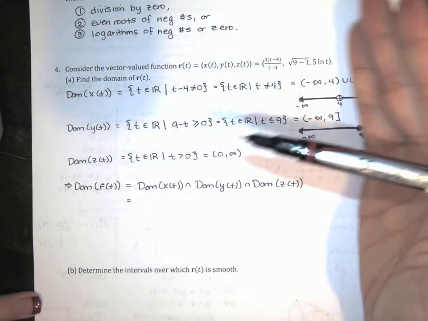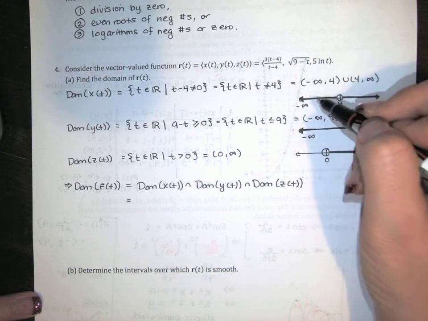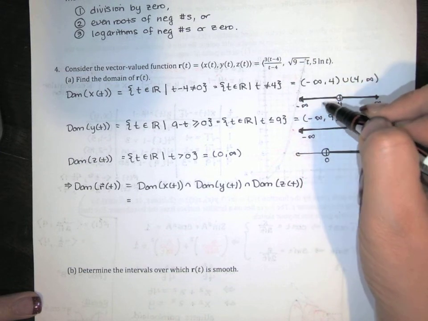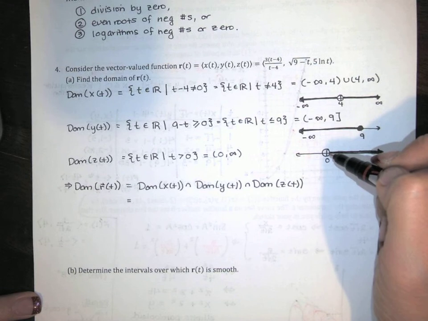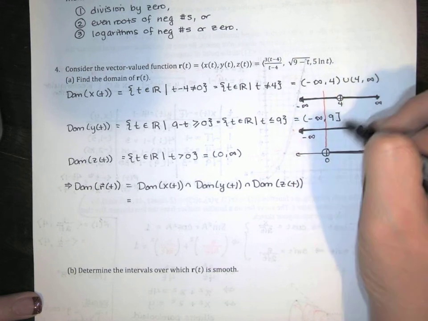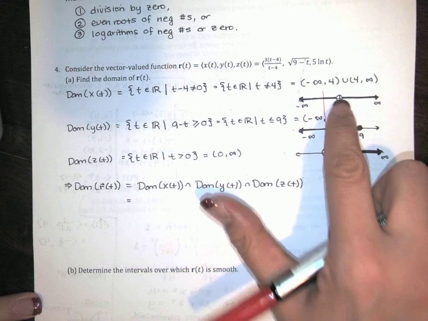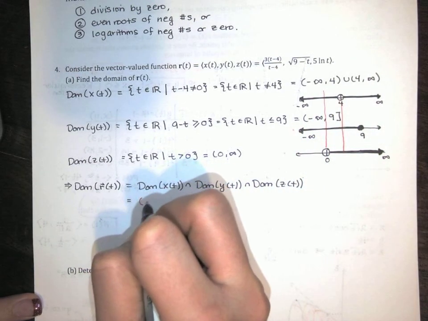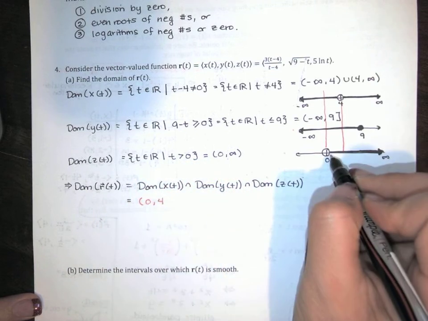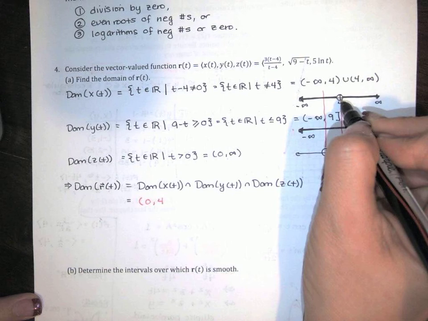So let's look. We're looking from left to right. All these t's are in both of these sets, but they're not in this one. So it looks like we don't get any t's in common until t equals 0. And then even at t equals 0, that's not going to work because t equals 0 is not in this set. So there's sort of a dividing line there. But look, all the t values between 0 and 4 are in that set, and that set. So we're going to go from 0 to 4. t equals 0 is not included because it's not in this set. t equals 4 is not included because it's not in that set.